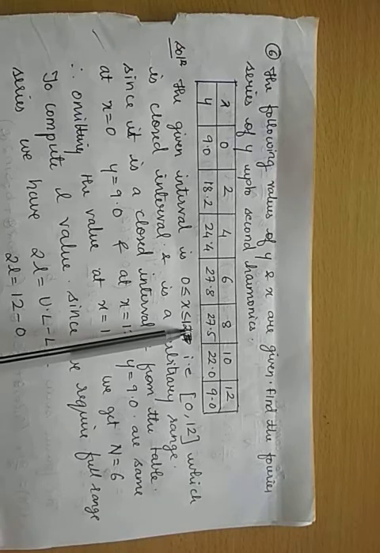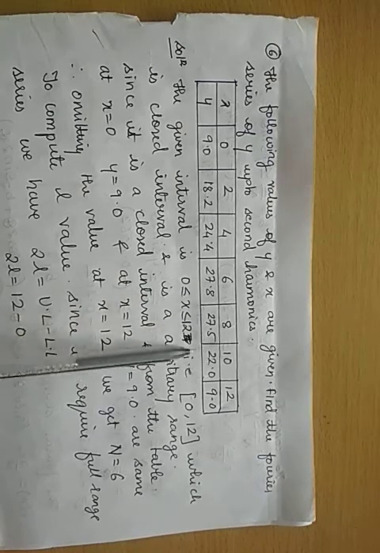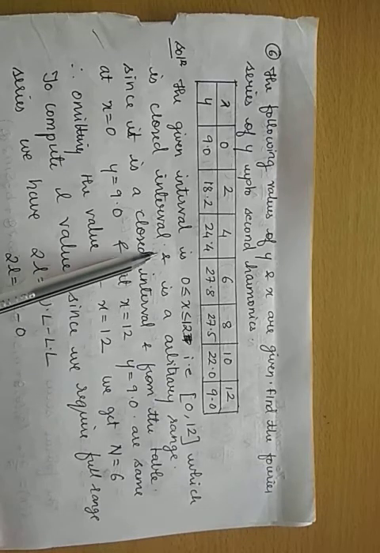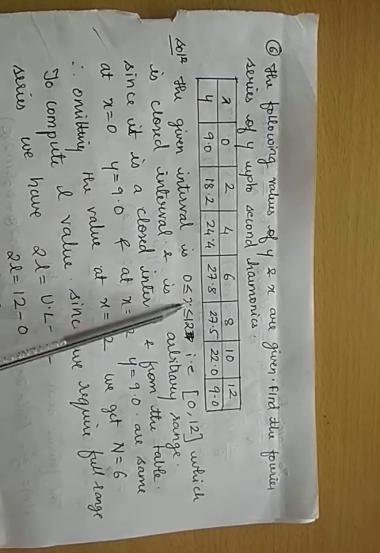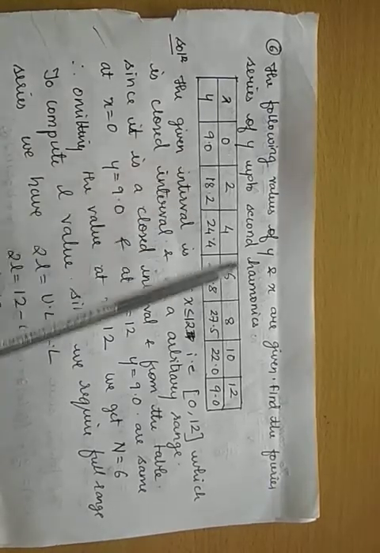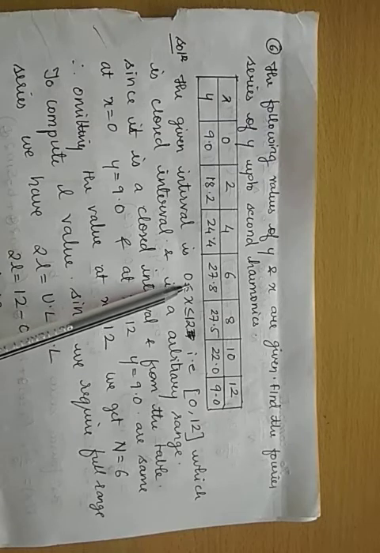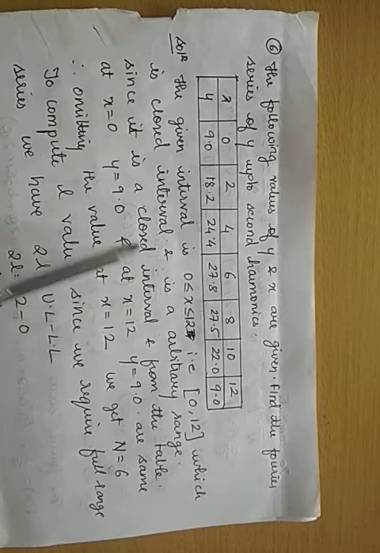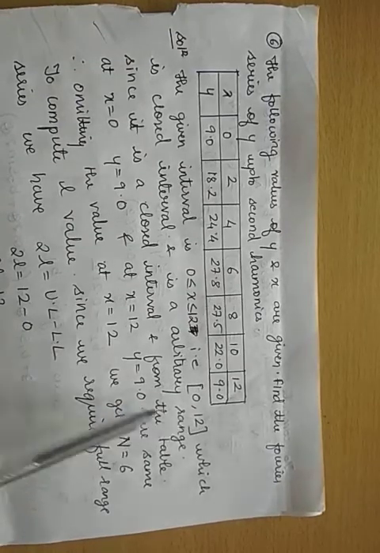So if more than 5 or 6 values are there, then it is understood it is in the range 0 to 12. So we are given the interval 0 to 12. Here x is taking the value 0 and it is taking the value 12, so it is a closed interval. I have written less than or equal to, which means it is a closed interval, written in square brackets.